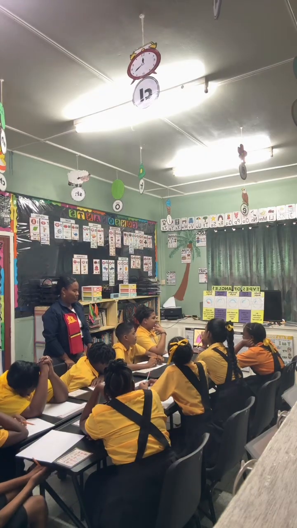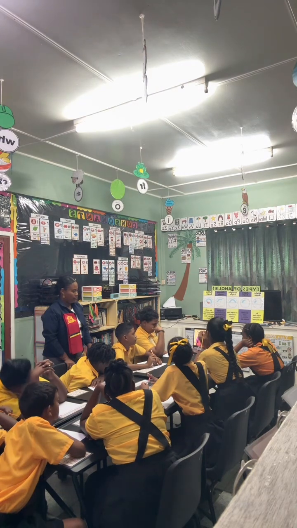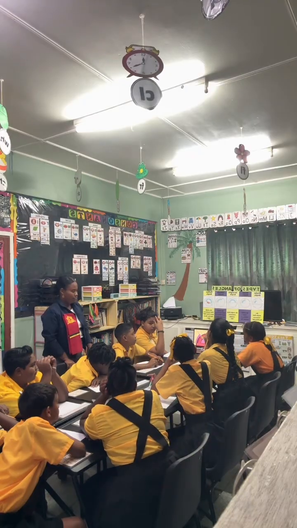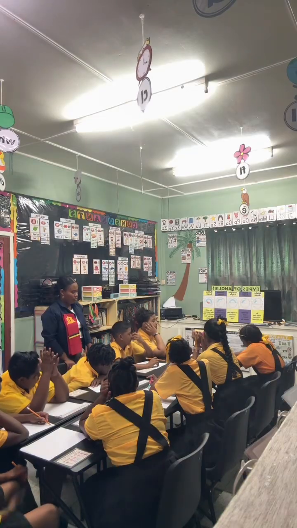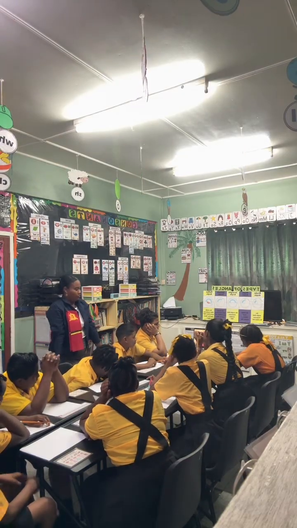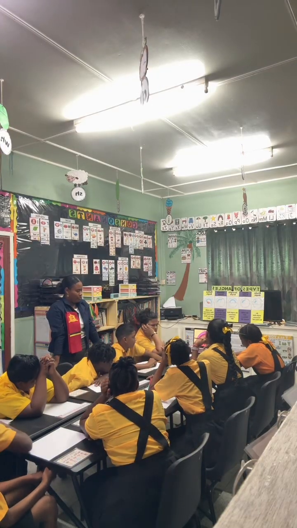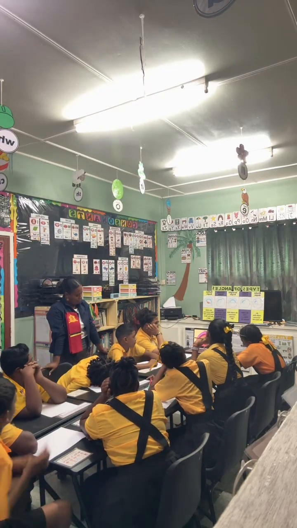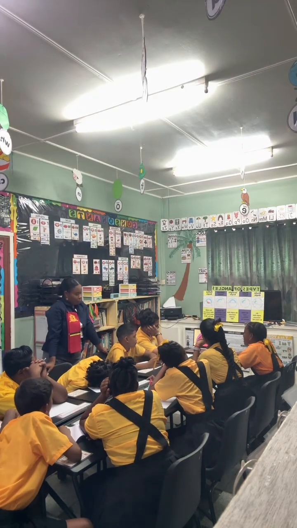Now, let's measure this angle. Let's see how much it measures. 45 degrees. It's an acute angle because it's smaller than a right angle. And now, we're going to check how much this other angle measures. 120 degrees. Of course. It's an obtuse angle because it measures more than 90 degrees. Imagine that instead of being 120, it measures 180. Do you know what this angle is called?